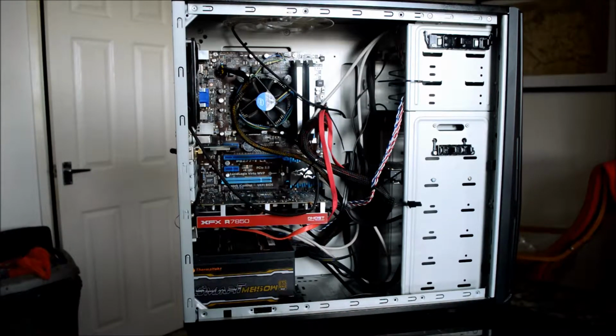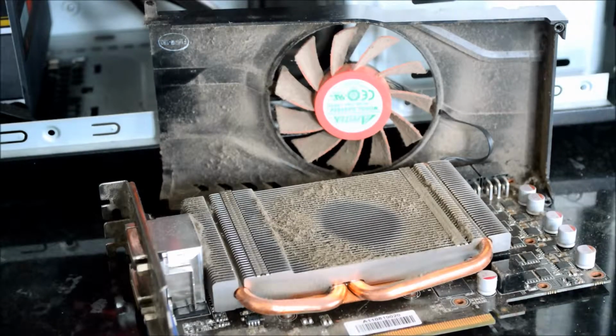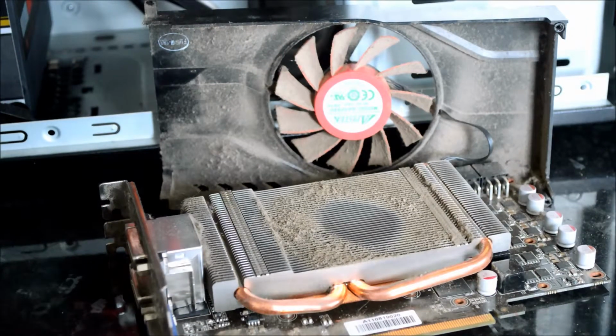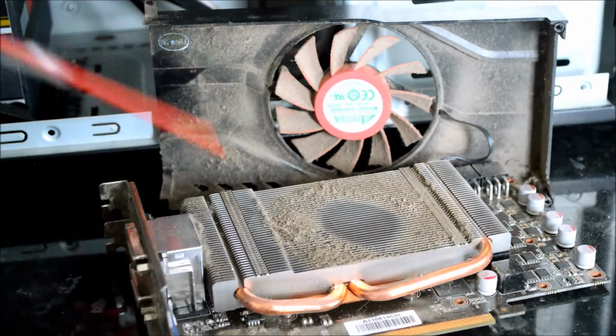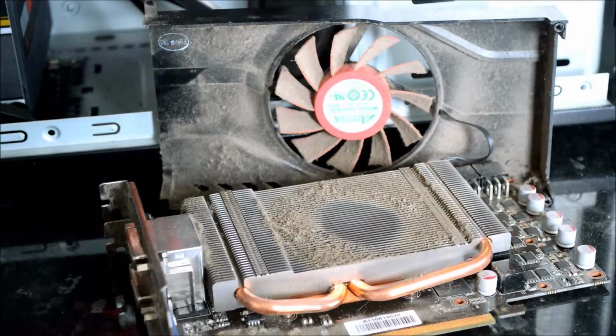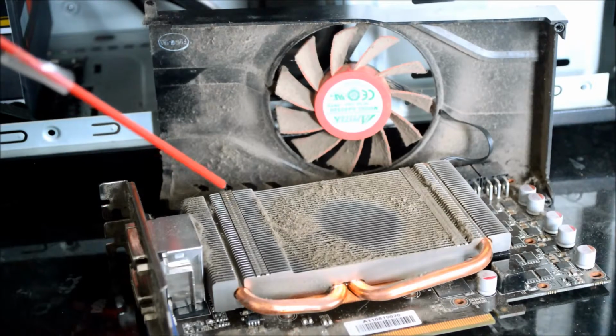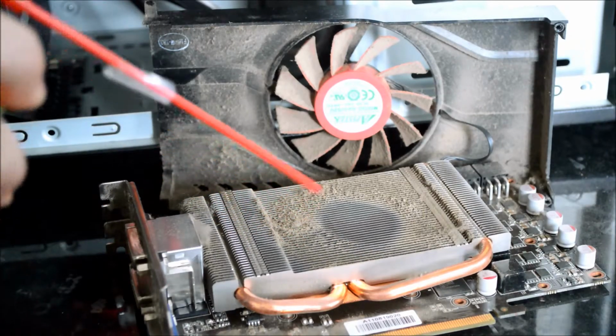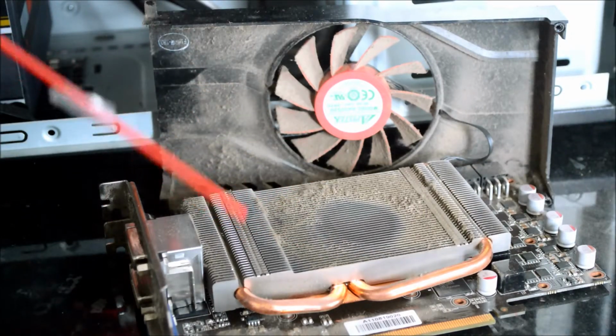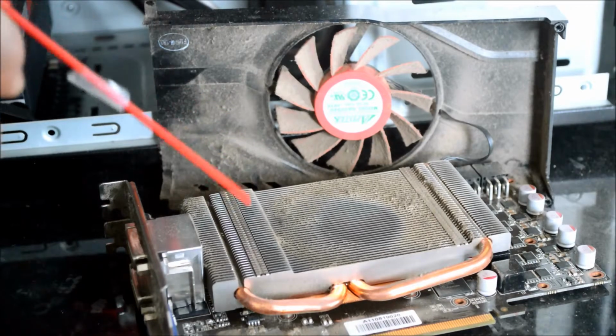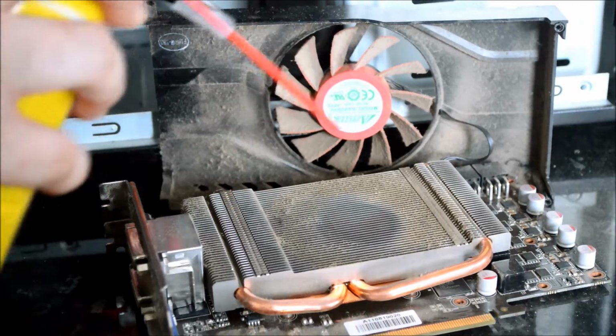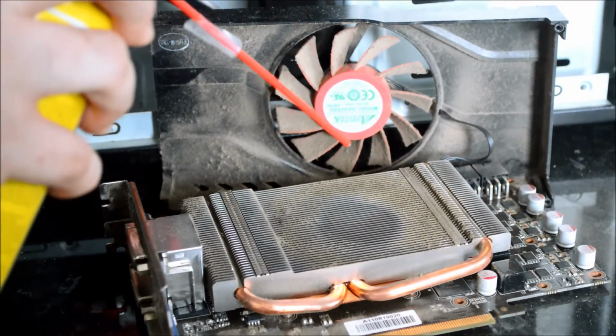Right, so I'm going to demonstrate cleaning the dust off of the graphics card here. I thought it's easier to see around the graphics card than it is inside the case, although we'll go through that in a minute as well. You want to use your compressed air, and you just want to do short controlled bursts to clean the dust off. So it's just like that, and you can see the dust blowing away. And just a little burst until you've got rid of it. Just take your time and be methodical with it.